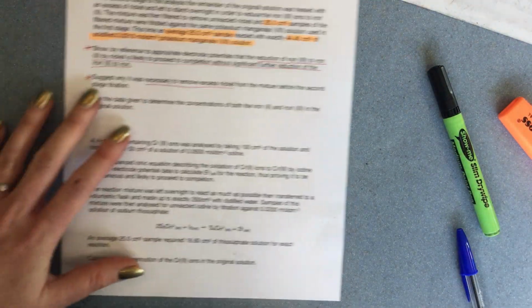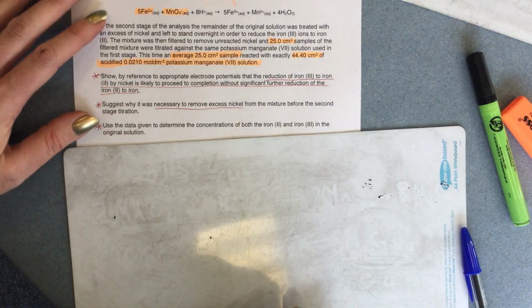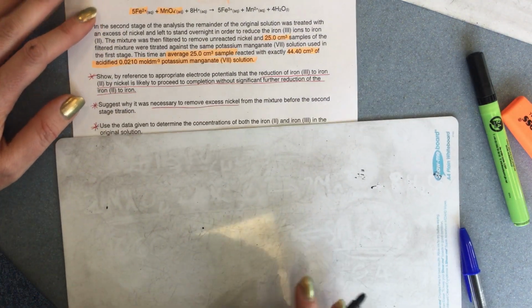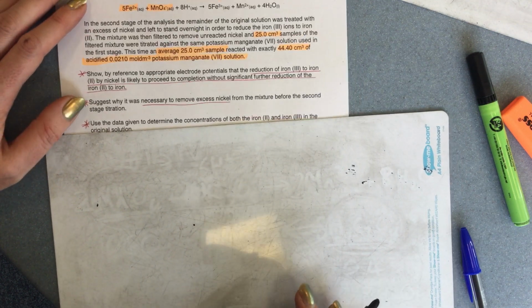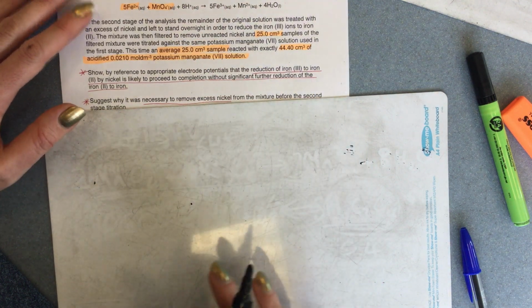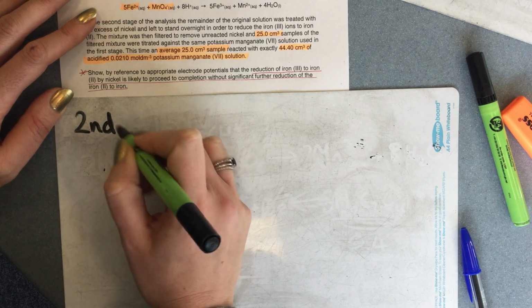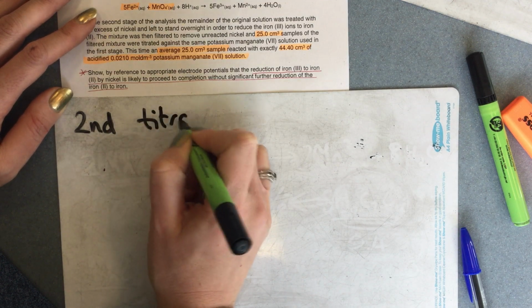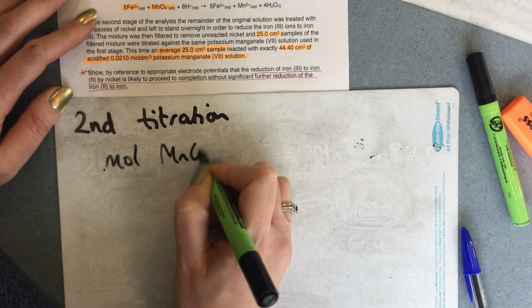Okay, the Fe3+ part is just done by difference. So what the nickel's done is turned all my Fe3+ into Fe2+, so everything is Fe2+ now. So obviously my titre value is larger, so I'm expecting a larger one. So my second titration, I'm going to do the same thing.